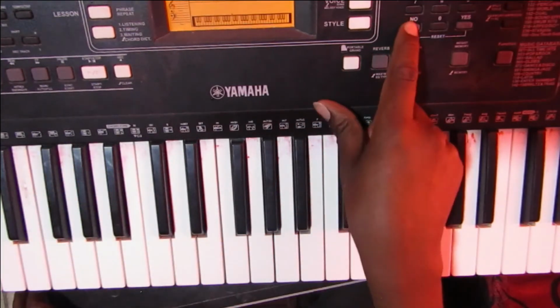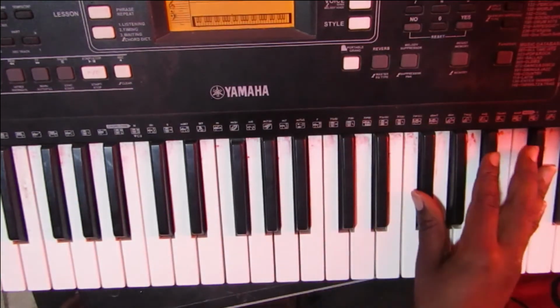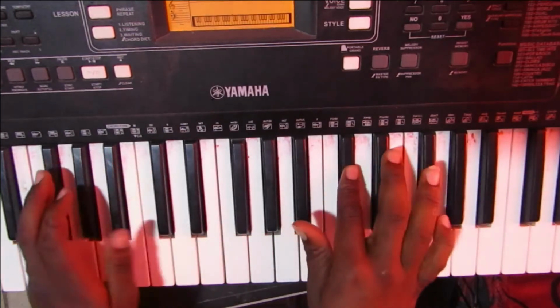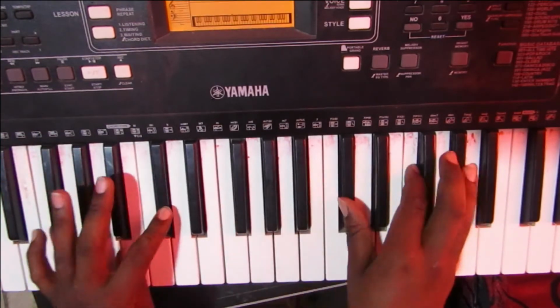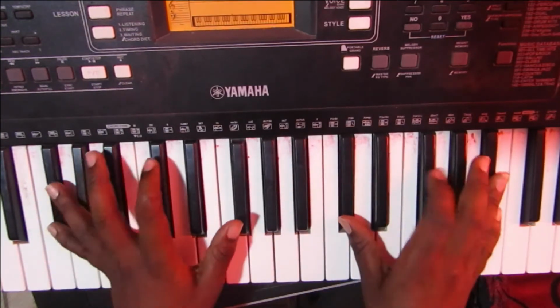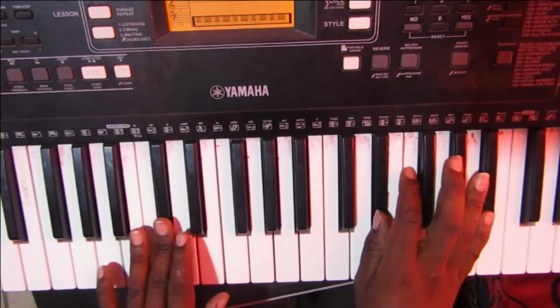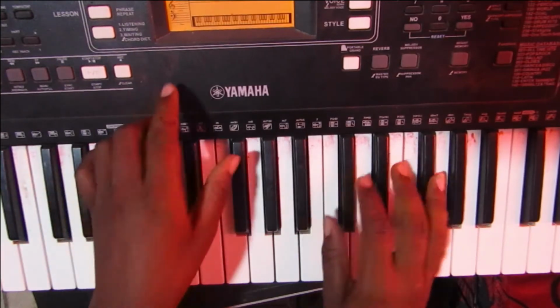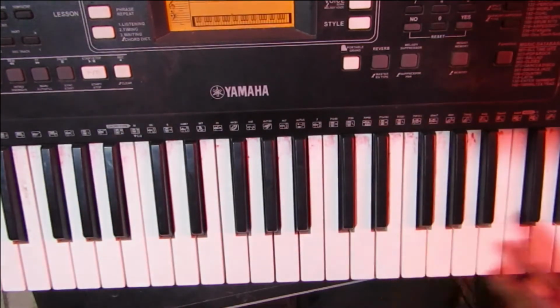And if we go to -2, come to 0. 0 sounds like this, transpose of 0.